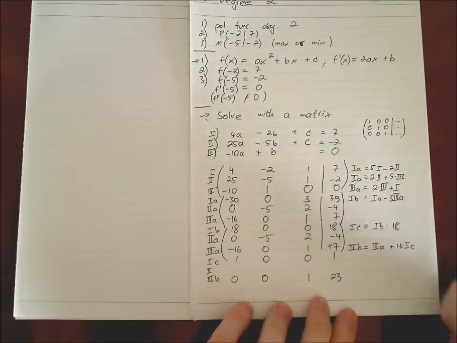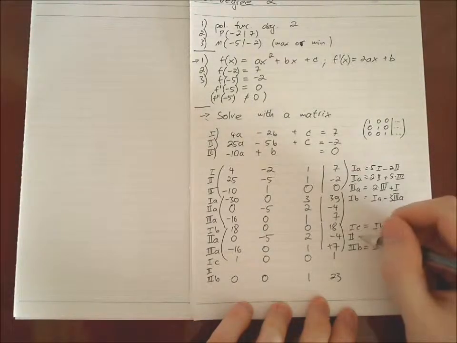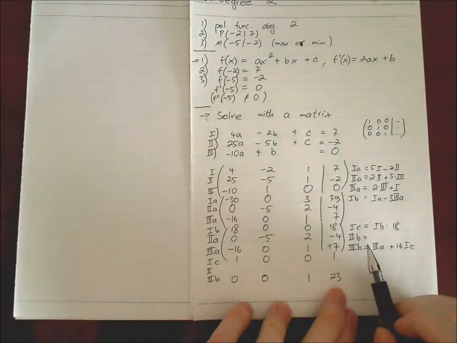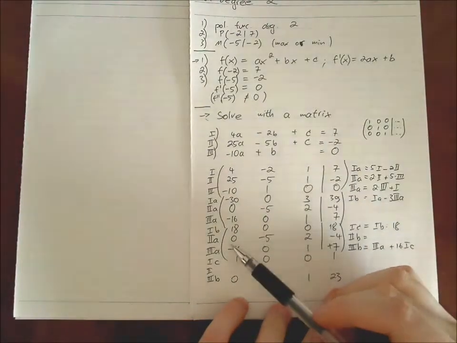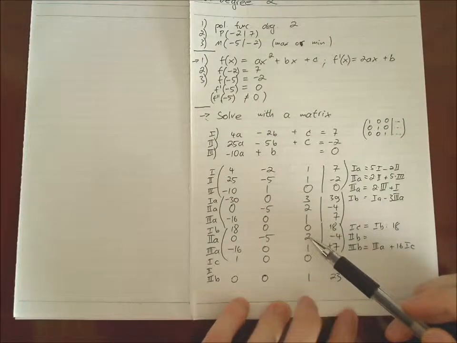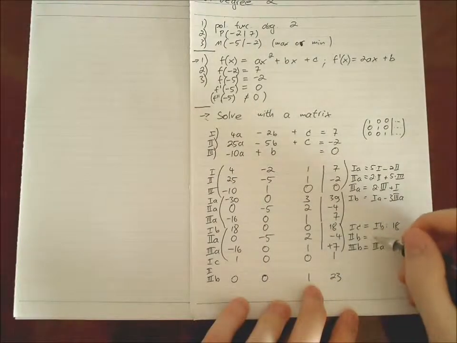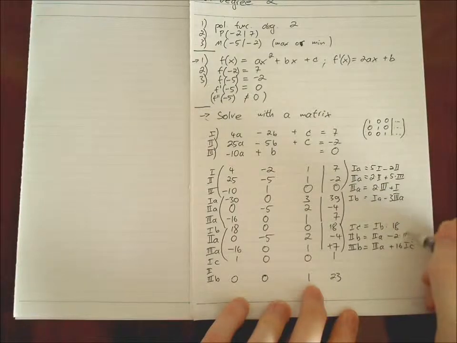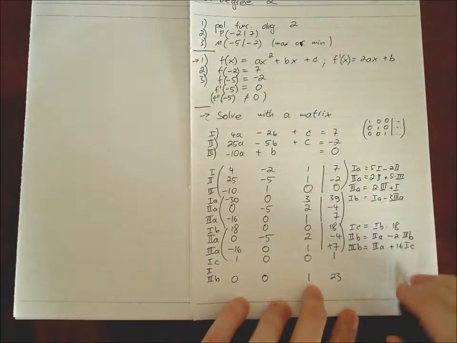Then what else can we do? We can do something with the second row. We say 2b is 2a. Then we could do maybe something here. 2a minus 2 times 3b. So we eliminate the 2. So 2b is 2a minus 2 times 3b.